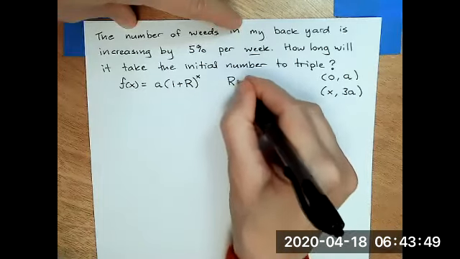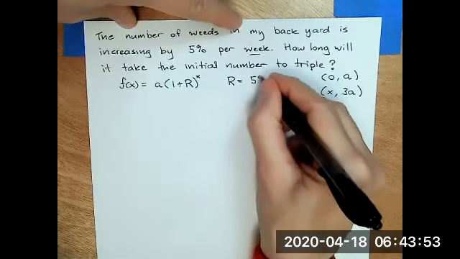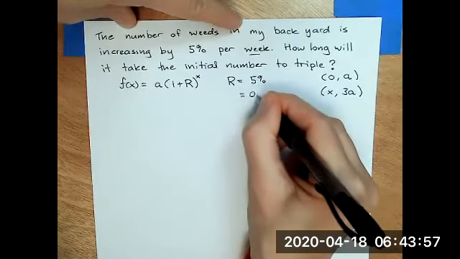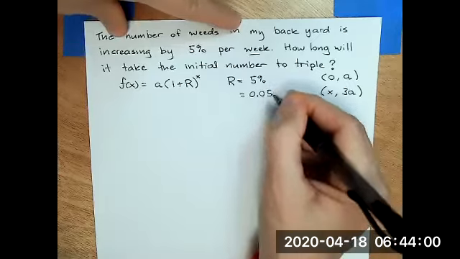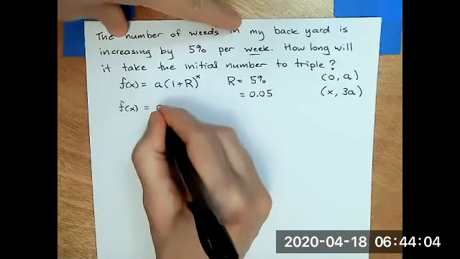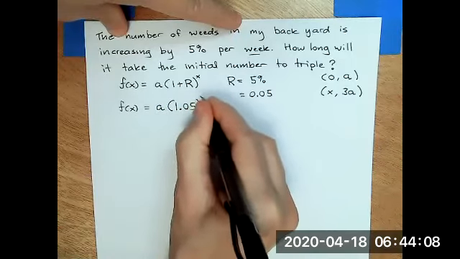So my rate of change is increasing, so it's positive. We write it in the function as a decimal. So my function is A times 1.05 to the x.